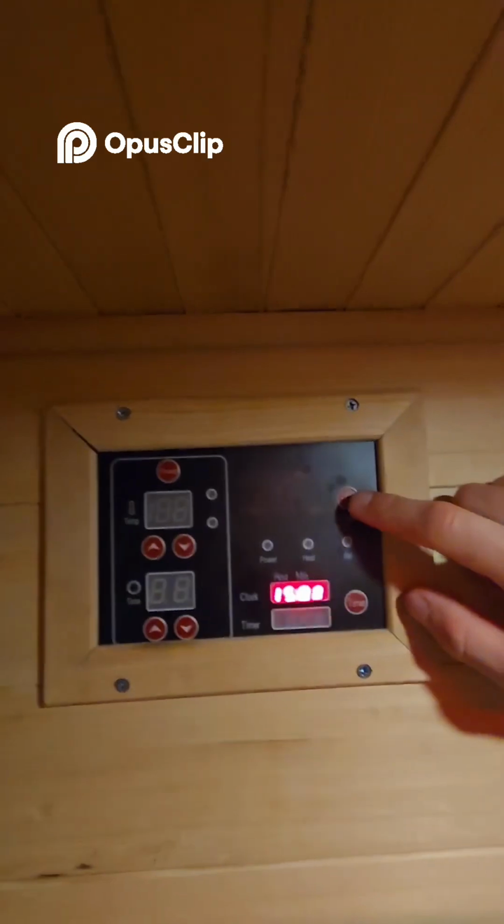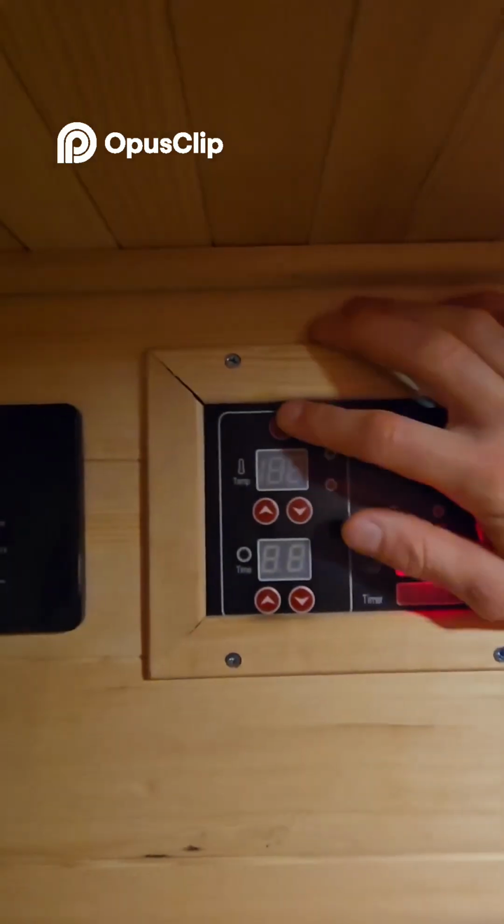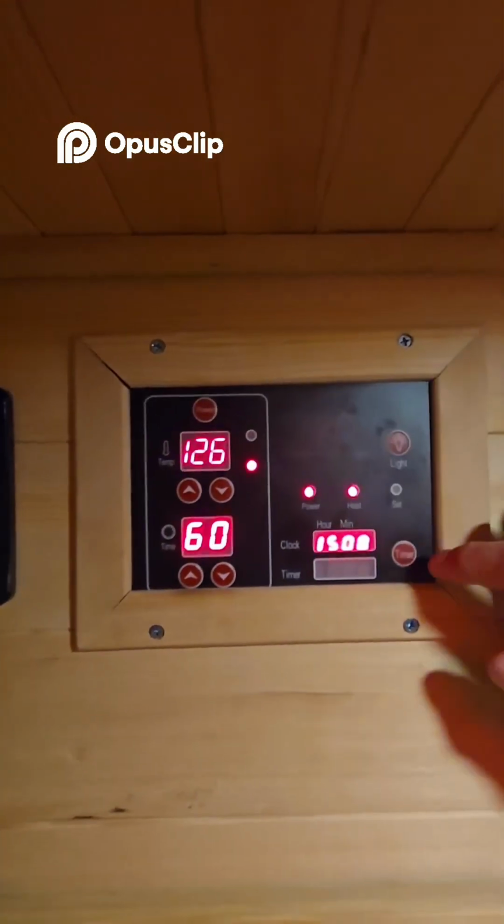All right, but when you're in the sauna, what I like to do before even getting in is preheat it to like 10 or 15 minutes before you get in the sauna. Make sure you come in and turn it on. How you would turn it on is that button right there. Here's a light. I can turn that light on. So here you got a light, you got the power button.